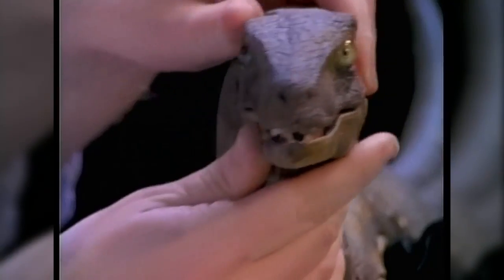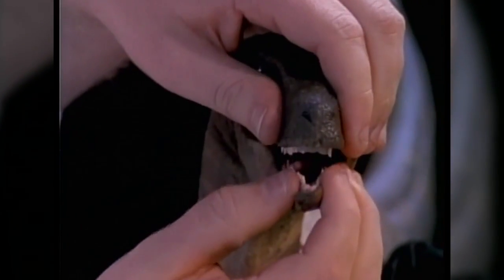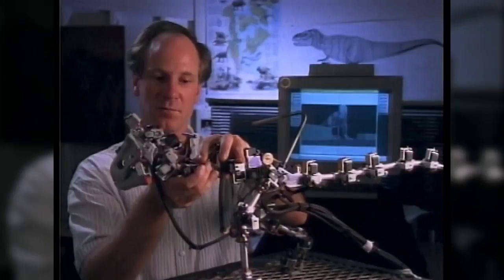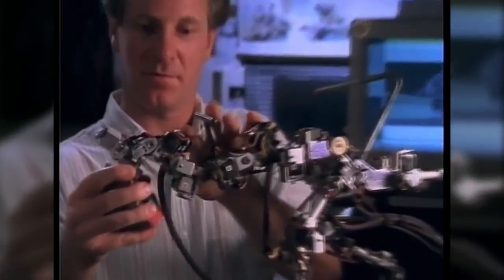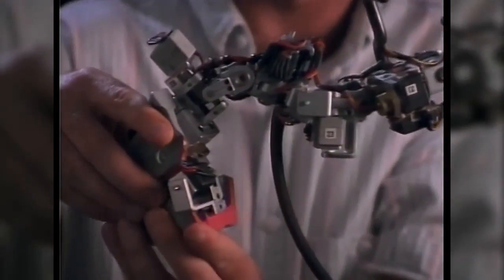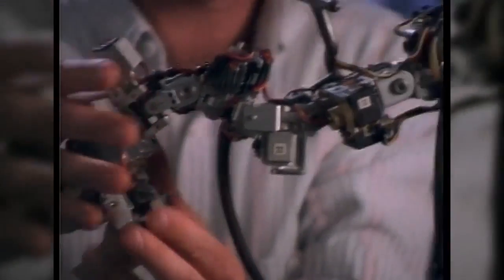The team of go-motion animators used the so-called dinosaur input device, essentially an armature that was hooked up to a workstation, to convert their poses in real life into keyframes in the computer.